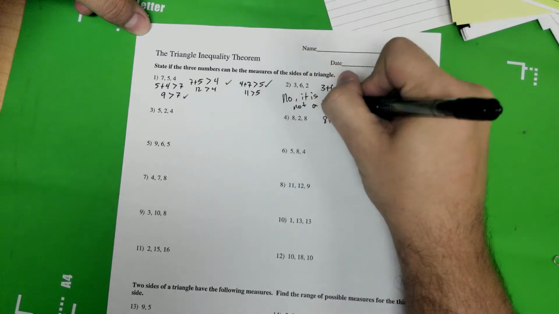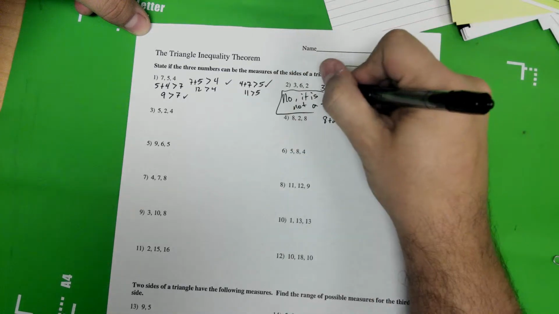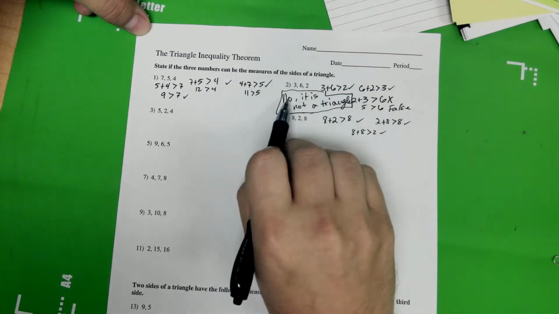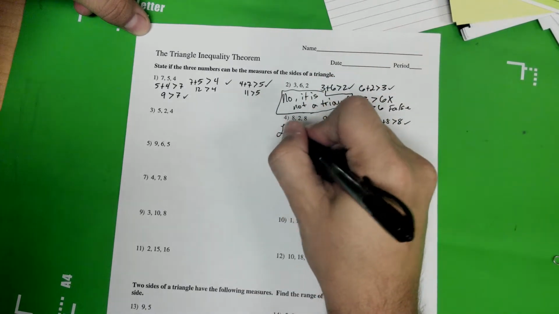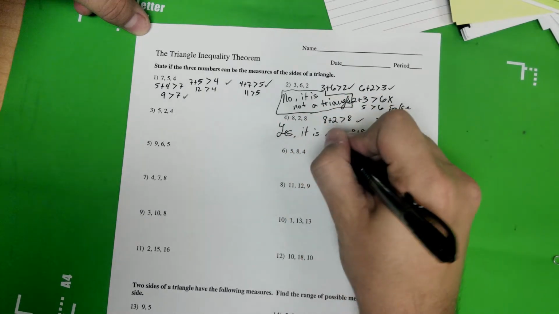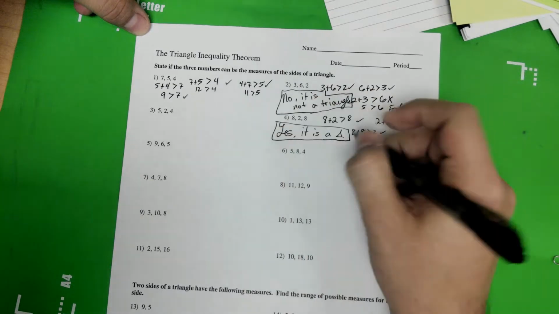All right. So the sum of any two sides has to be greater than the third side. And so when you're answering these, you need to say no, it's not a triangle, or yes, it is a triangle. And we can abbreviate triangle now by using this symbol.